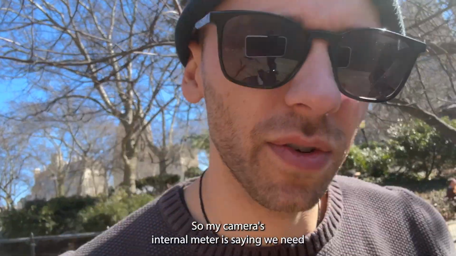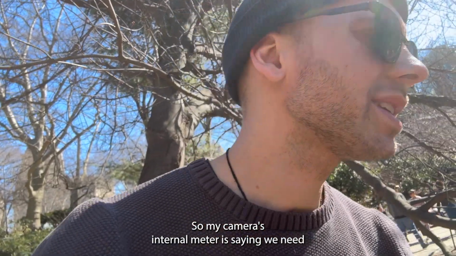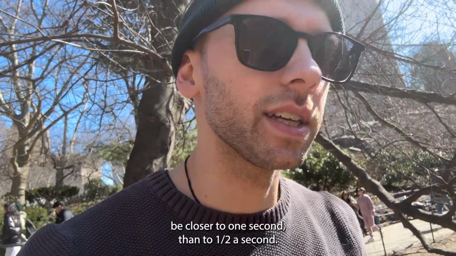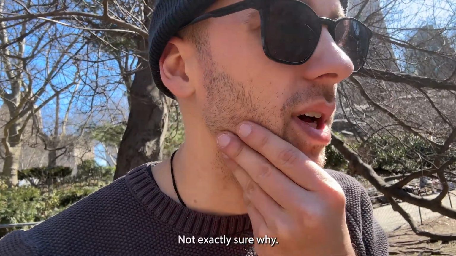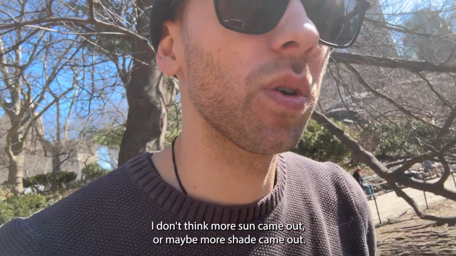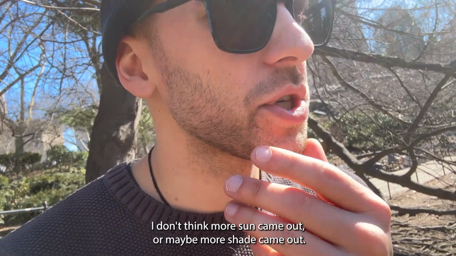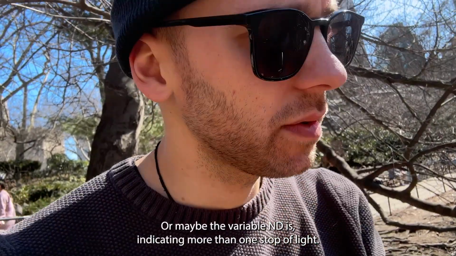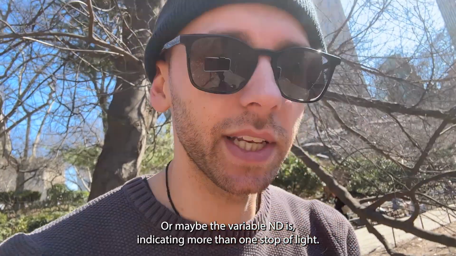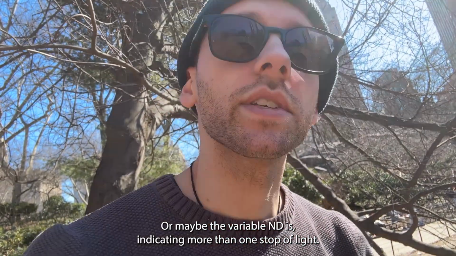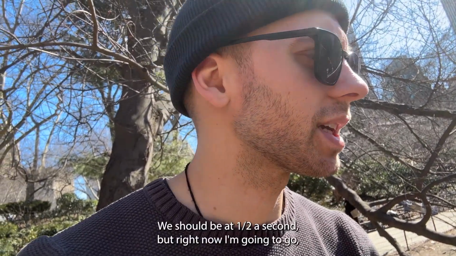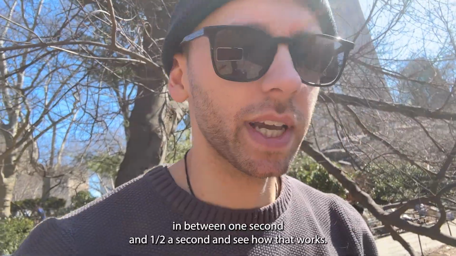So my camera's internal meter is saying we need to be closer to 1 second than to half a second. I'm not exactly sure why. I don't think more sun came out, or maybe more shade came out, or maybe the variable ND is indicating more than one stop of light. We should be at half a second, but right now I'm gonna go in between 1 second and half a second and see how that works.